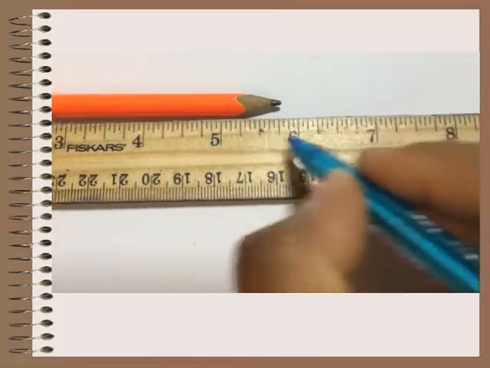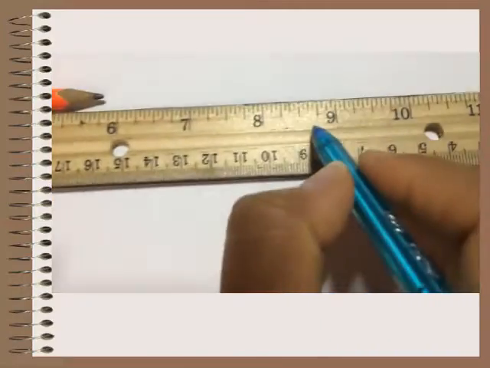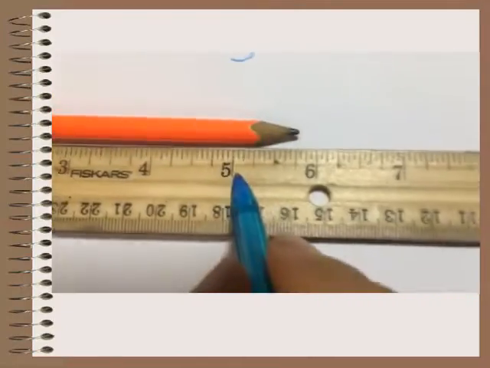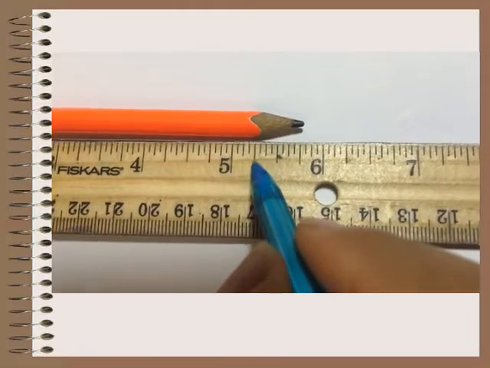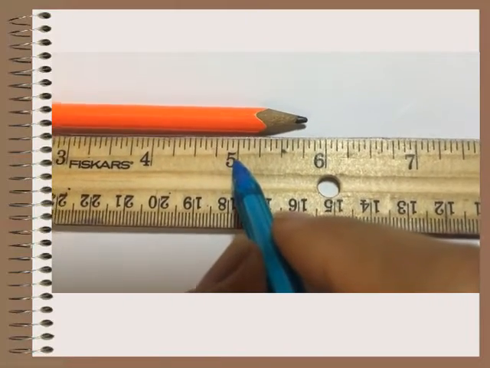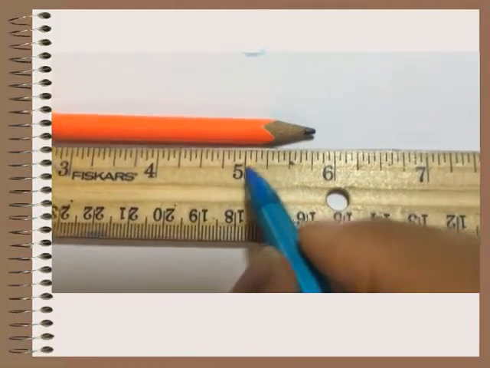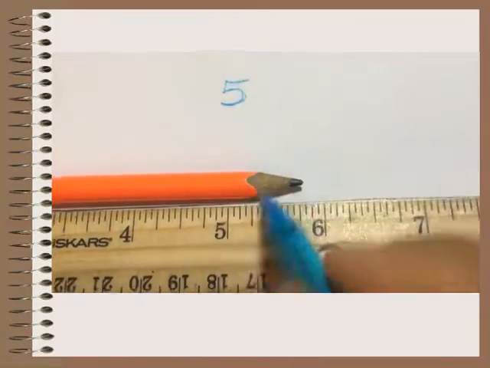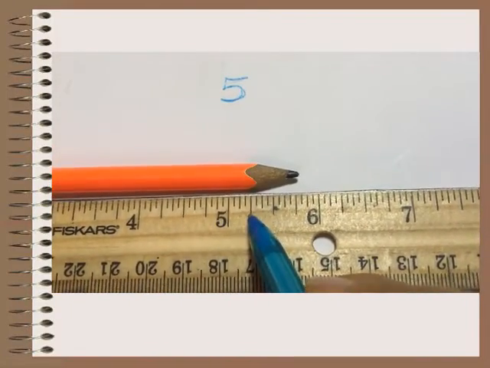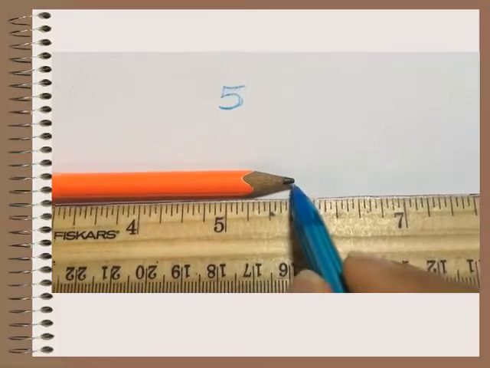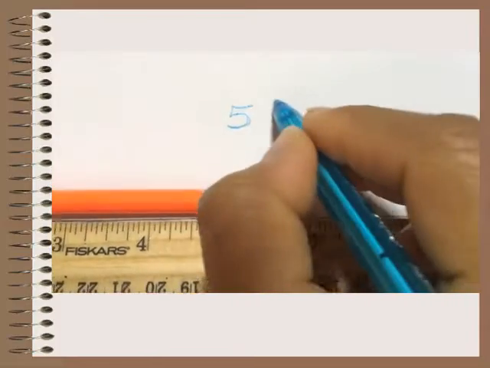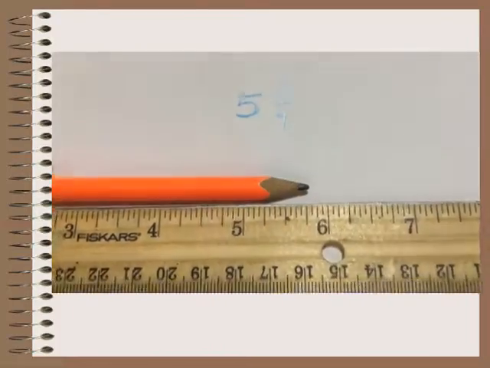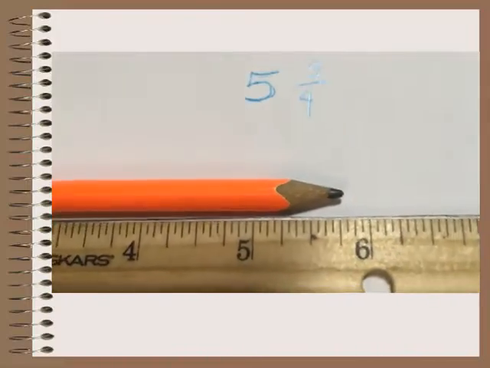All the bigger numbers are whole numbers, and the fractions are the parts past the whole number. I'll write 5 as the whole number, then 1/4, 2/4, and 3/4. Okay, this is how to use the ruler.